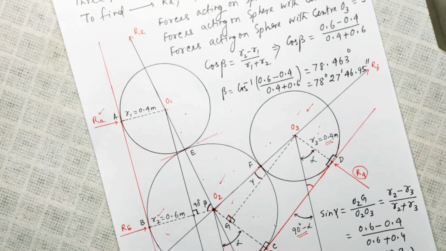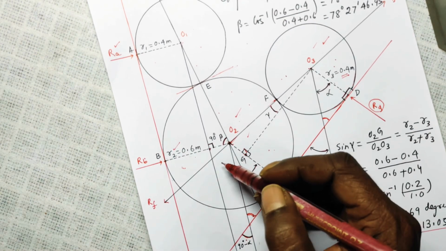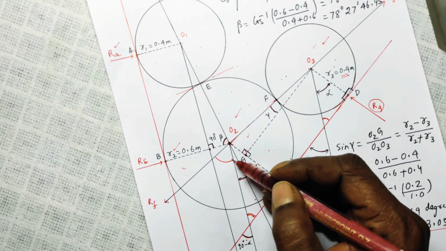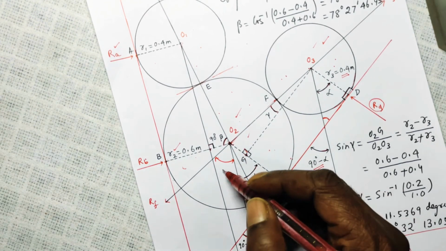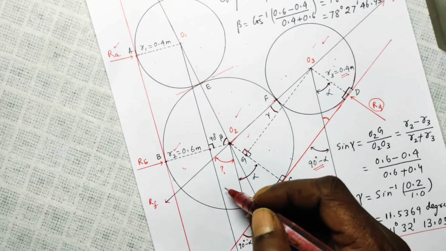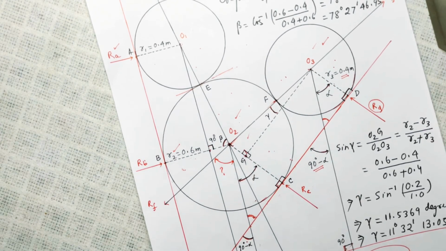So now once that is clear, then we have to find this angle, which I will explain on the last page. Let it be a question mark. We will find it out while discussing.